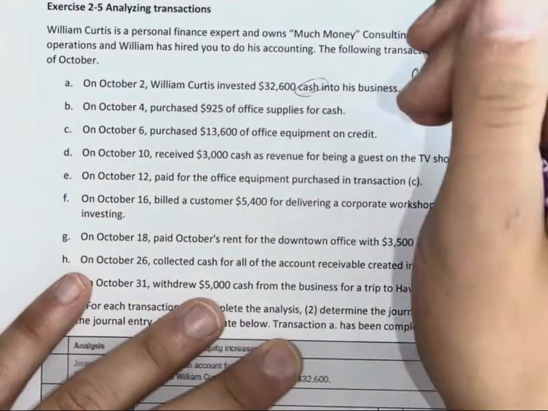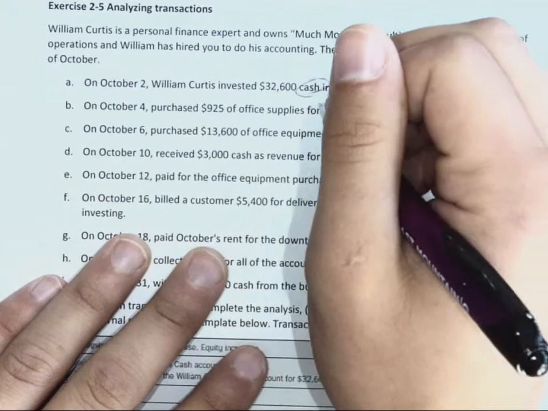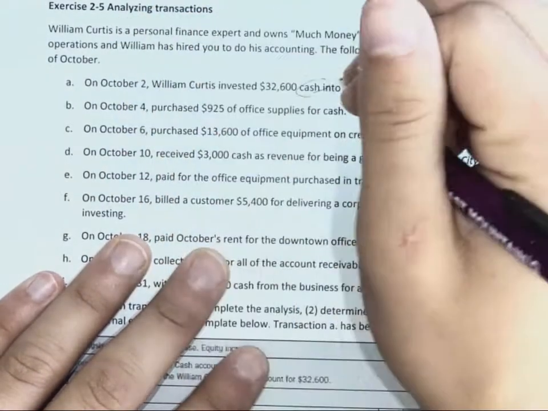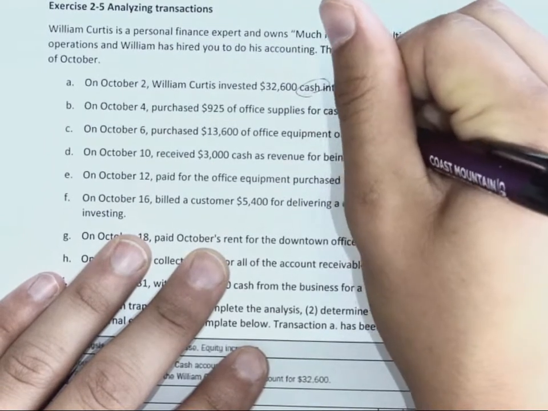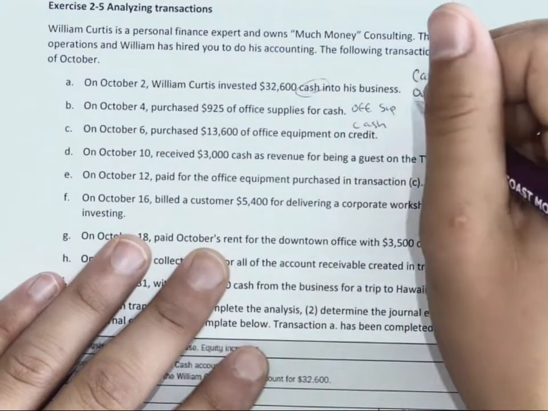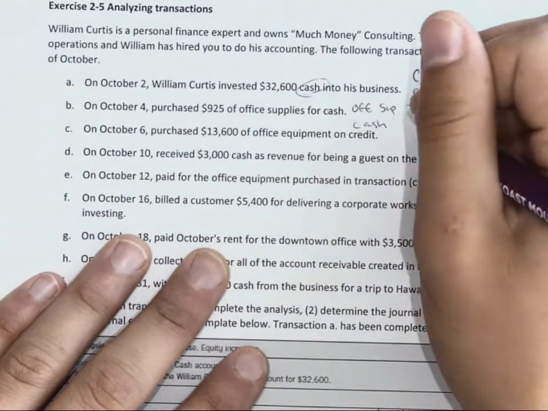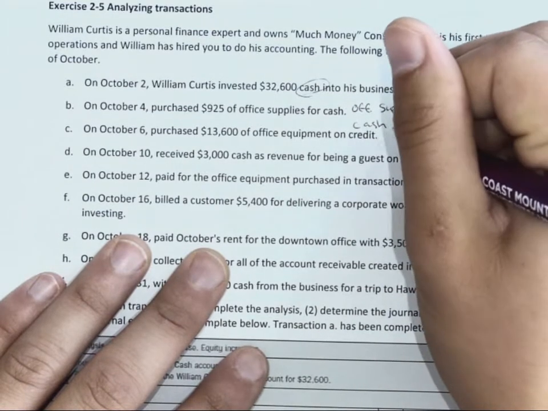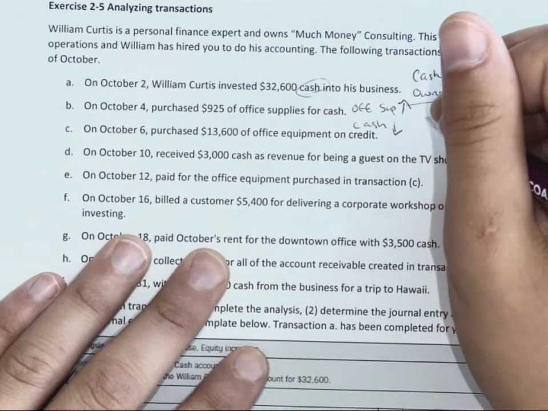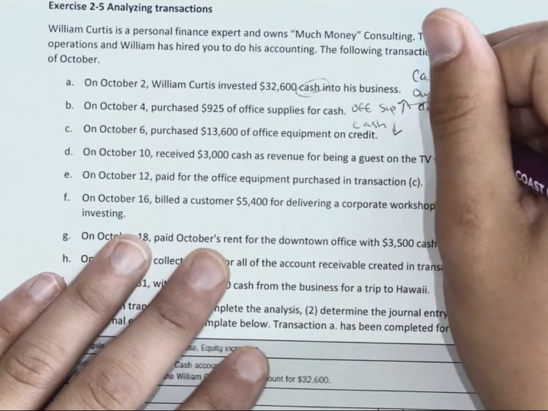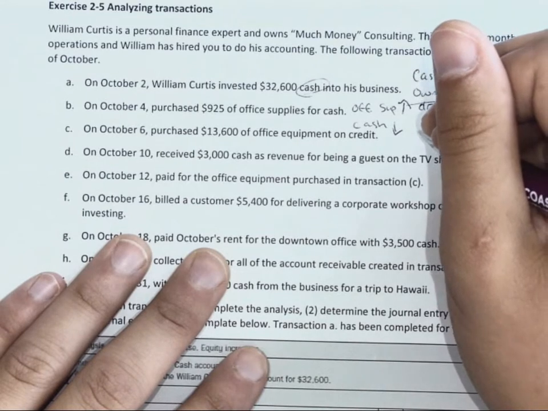On October 4th, purchased $925 of office supplies for cash. So what accounts are we using here? Office supplies and cash. Is office supplies going up or going down? Up. And cash? Down. What type of account is office supplies? Asset. And so what makes assets go up? Debit. What type of account is cash? Asset. What makes cash go down? Credit.